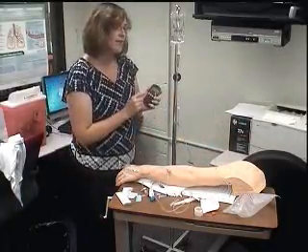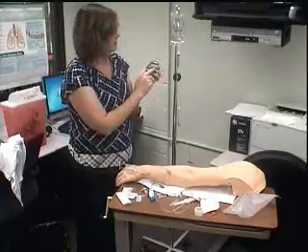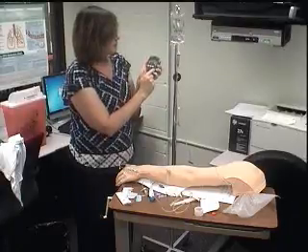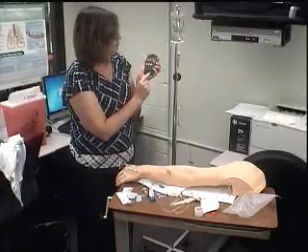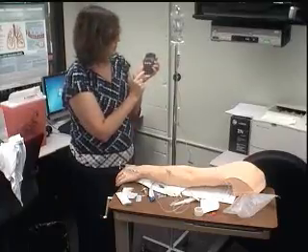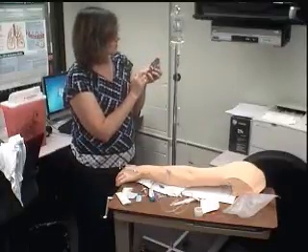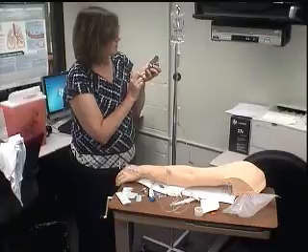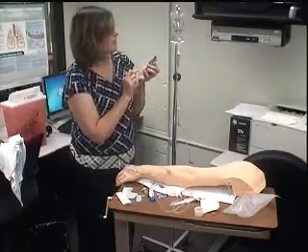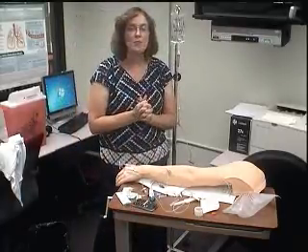So if I have 75 mils per hour and I have 10 drops per ml, I can show you the math if you guys need. 75 times 10 equals, divided by 60, because there are 60 minutes in an hour. 75 times 10 divided by 60 is 12.5. 12.5 drops per minute.